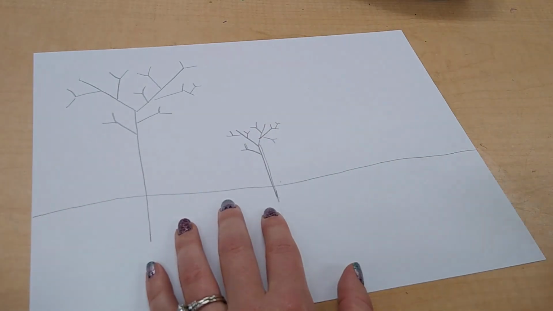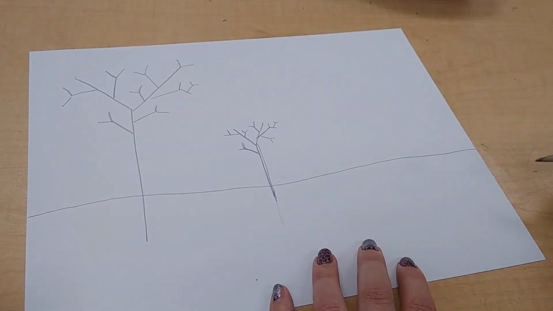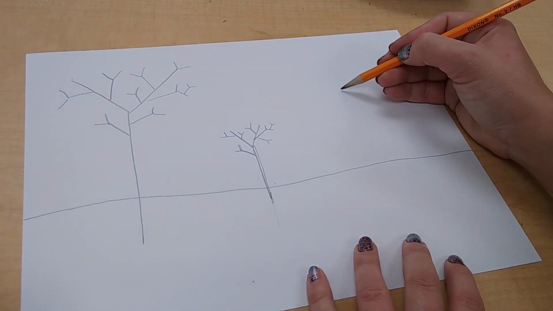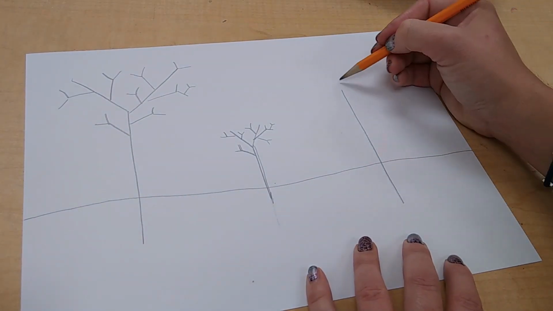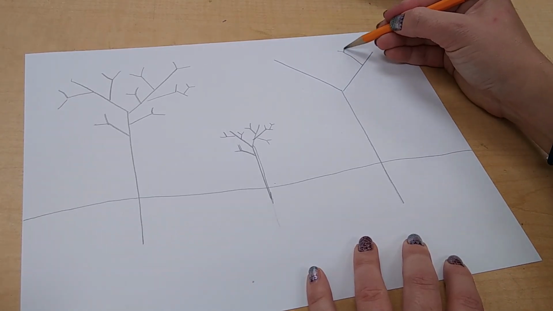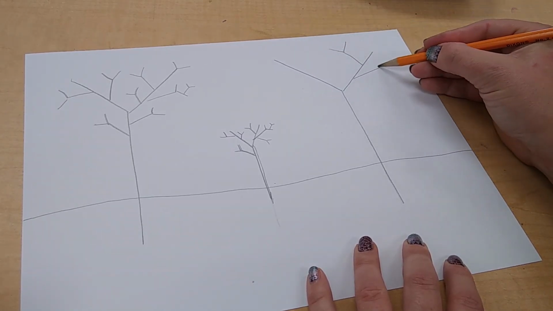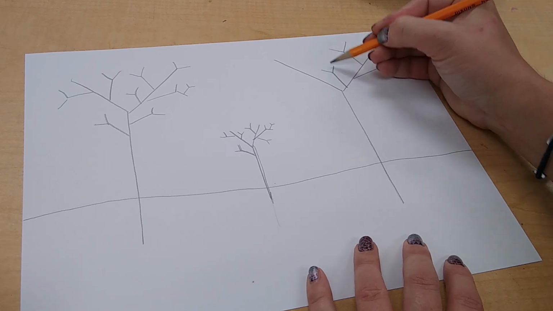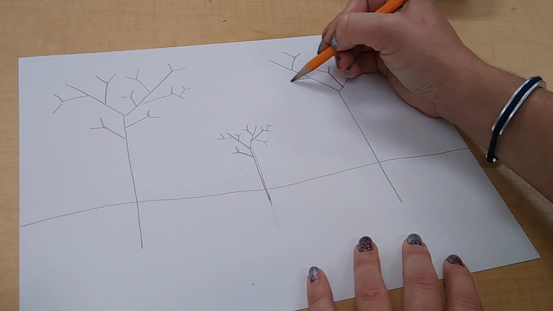So this one's farther away, and maybe I'll have one more big tree over here. So I've got my Y, and then I have my little Ys coming off of my big Y for my branches.